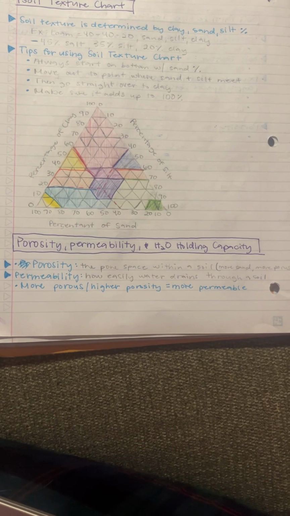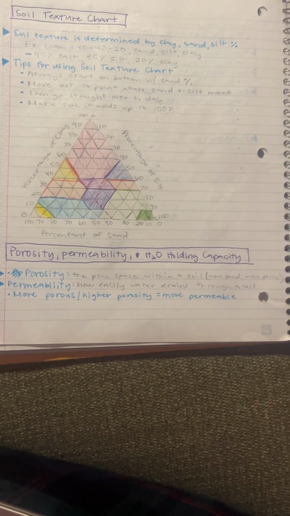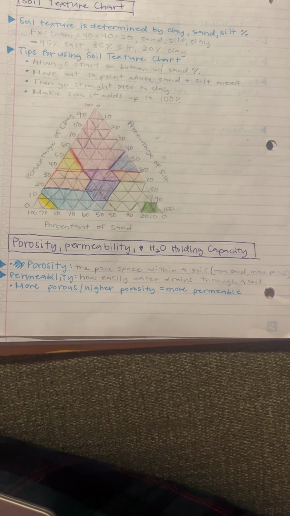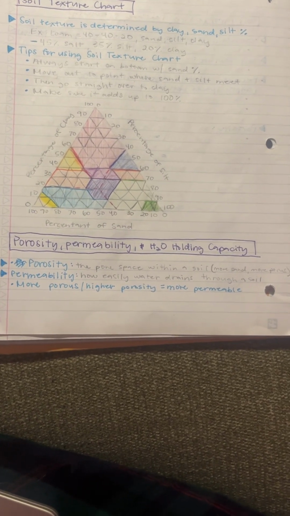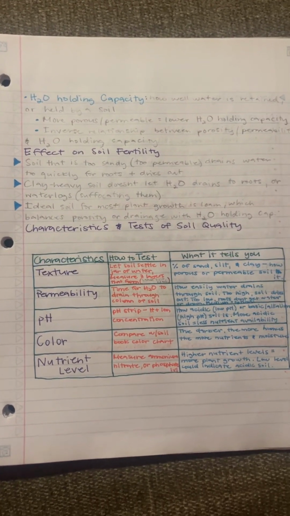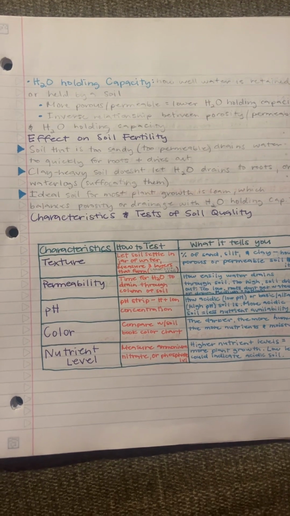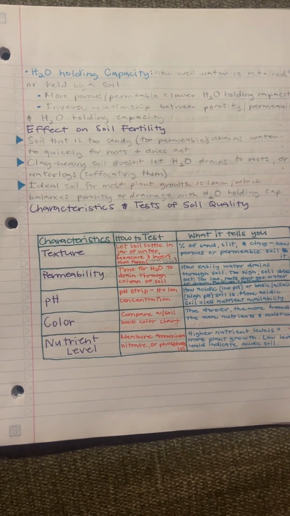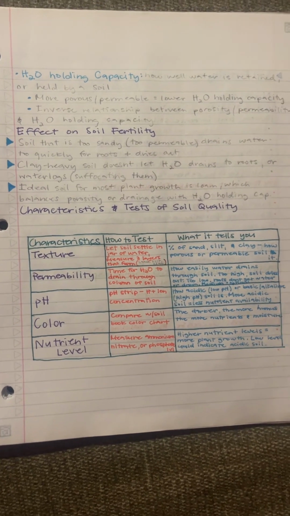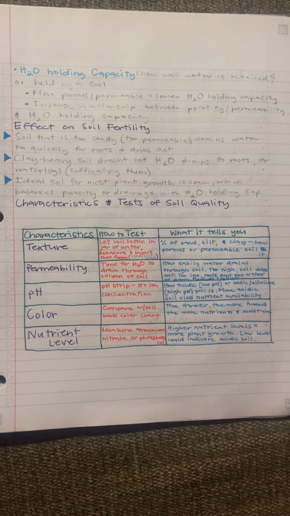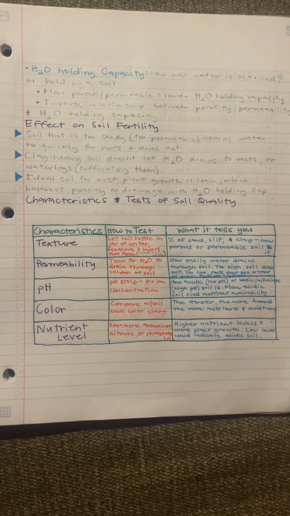So porosity means the pore space within a soil. More sand, more porous. Permeability is how easily water drains throughout a soil. So more porous, higher porosity equals more permeable. H2O holding capacity is how well the water is retained or held by a soil. So more porous and permeable equals lower H2O holding capacity. There is an inverse relationship between porosity/permeability and H2O holding capacity.